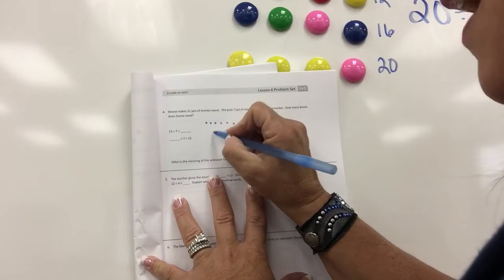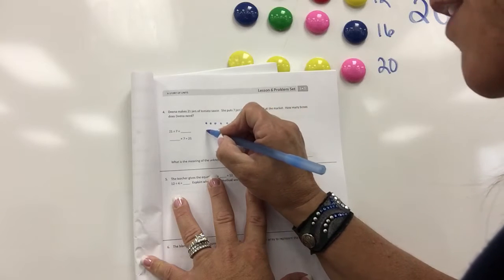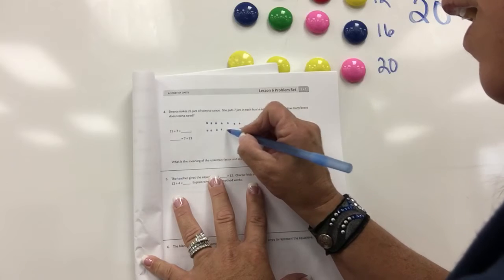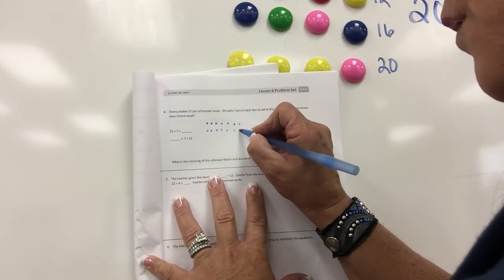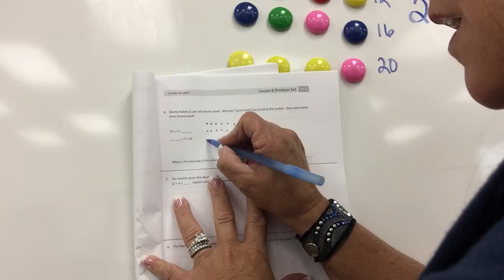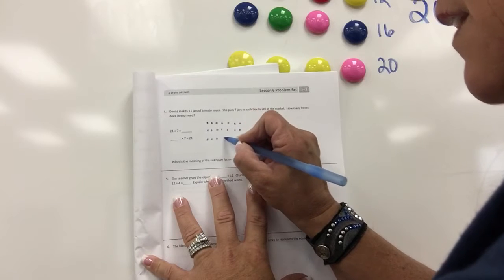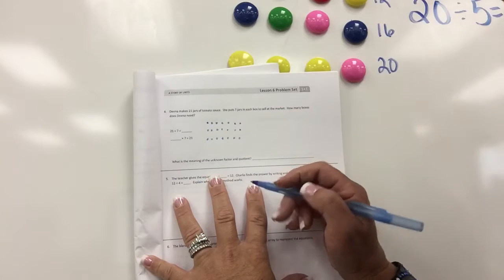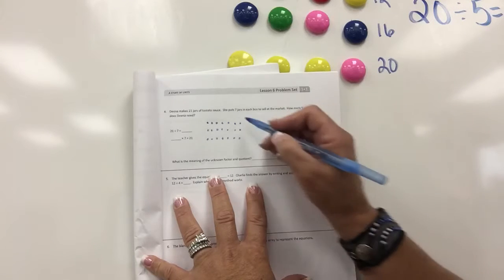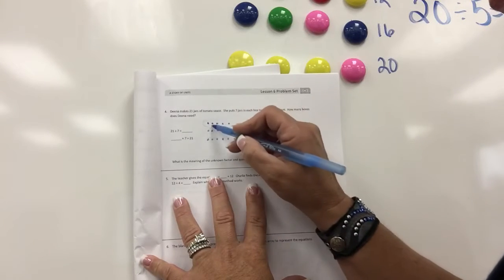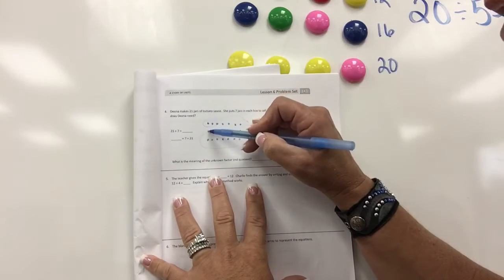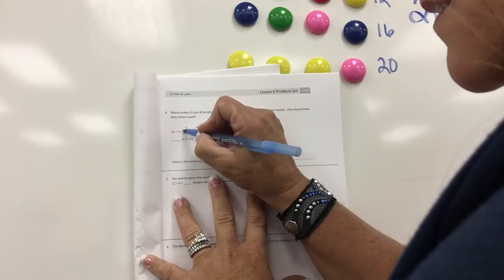And then down below each one of these, I'm going to do another one. 8, 9, 10, 11, 12, 13, 14, 15, 16, 17, 18, 19, 20, 21. How many boxes does she need? Each one of these represents a box. So she needs 1, 2, 3 boxes.